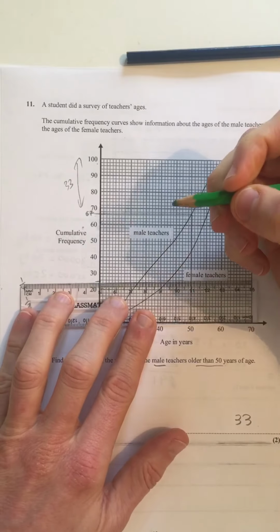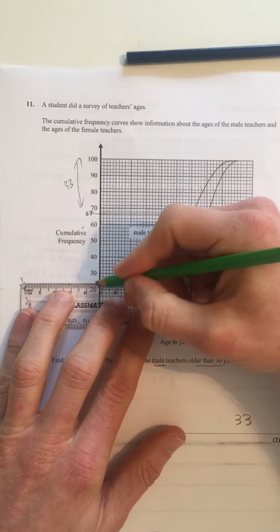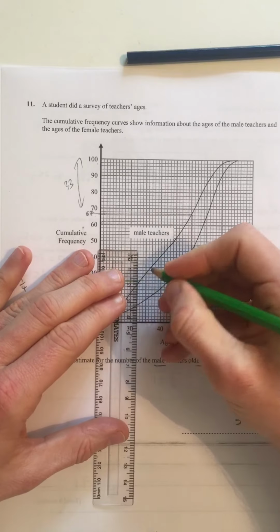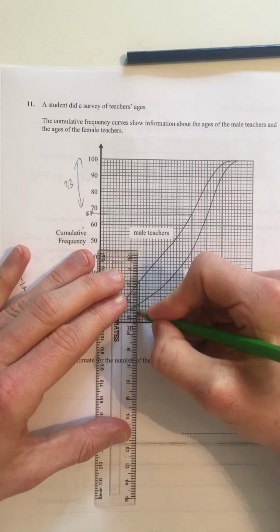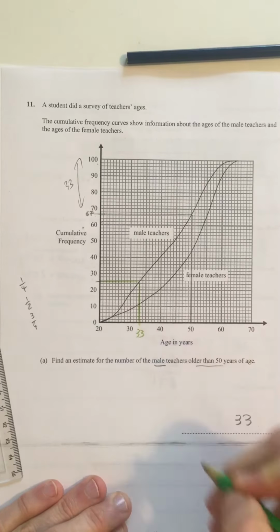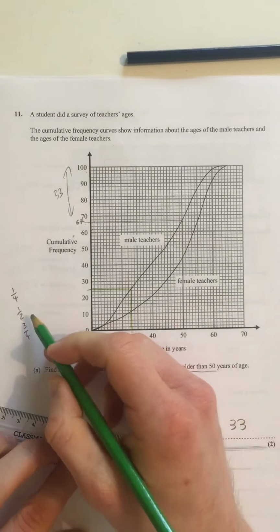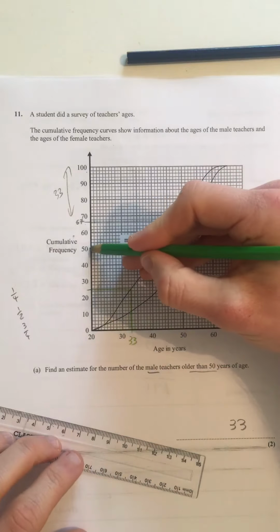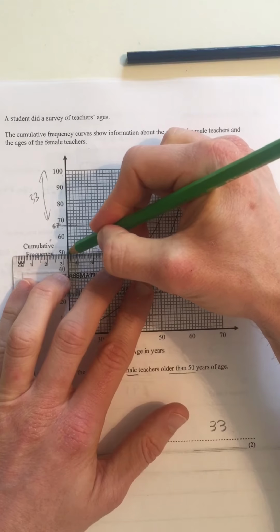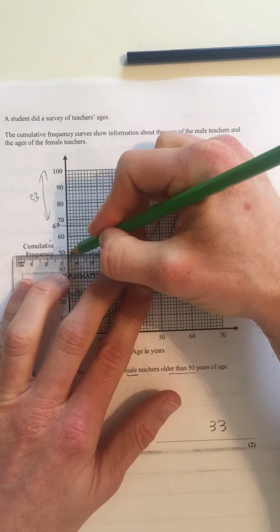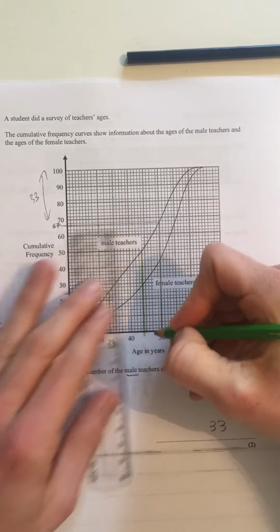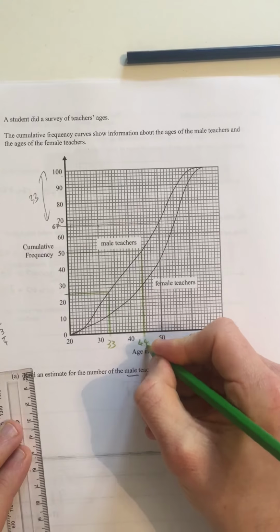So let's go across from 25 to the male teacher line, like so, and then down, like so. So I reckon the lower quartile there is 33. The median is the halfway point, so that's 50, half of 100. So again, let's draw a line across from 50 to the male teacher's curve. Draw the line down, and I reckon that's 44.